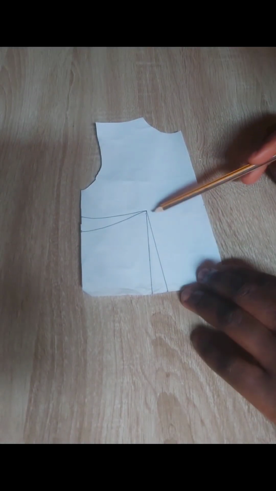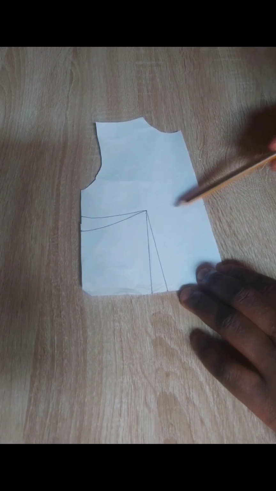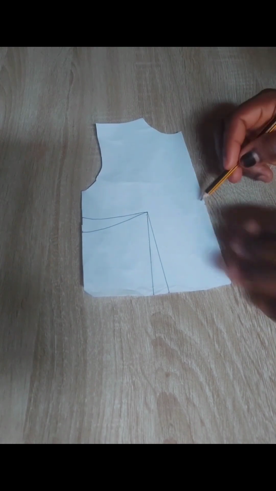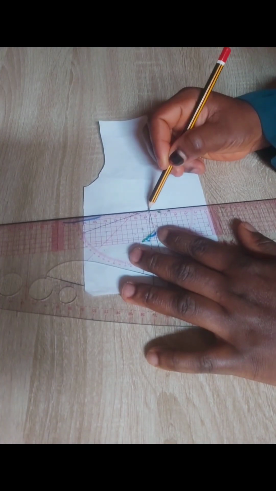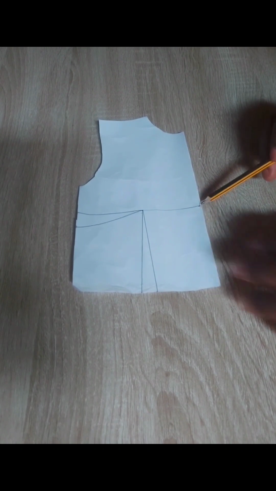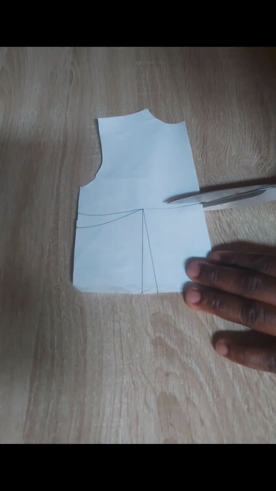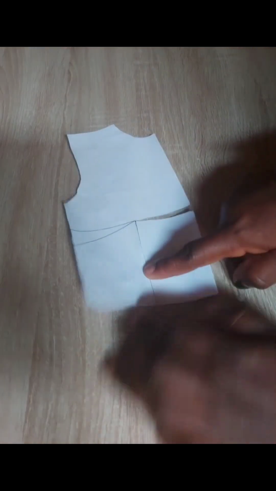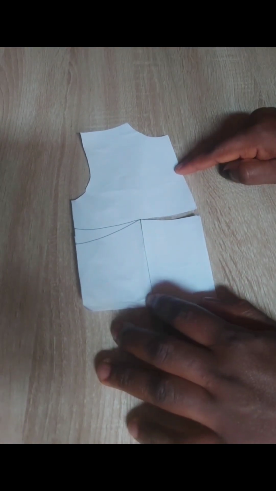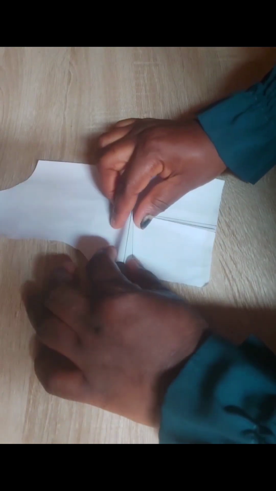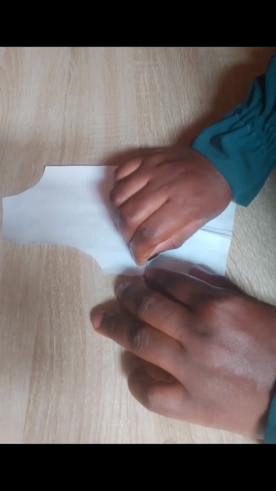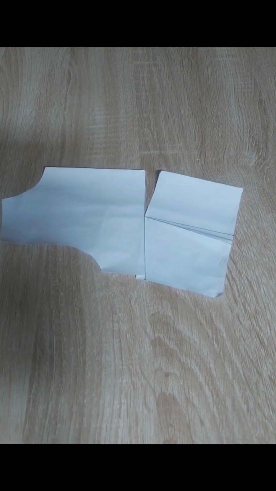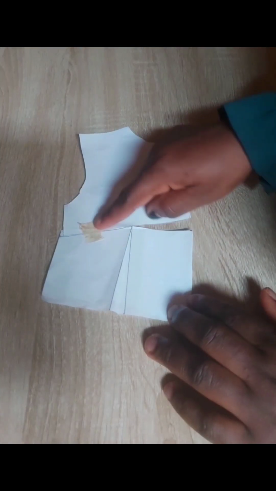I want to transfer my side dart to the center front opposite the side dart, so I'll just locate where I want to transfer the dart and connect to the bust point like so. So I will just slash to the bust point and close my darts. I can choose to close the waist dart or the side dart, anyone depending on the style I'm creating, so I can choose anyone I want. Now I've transferred my dart to the center front line.